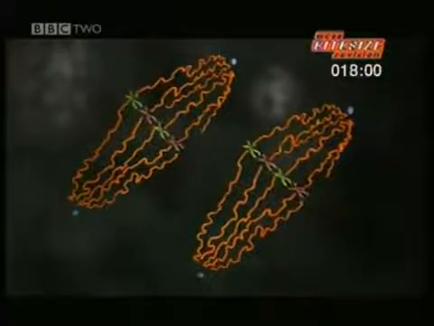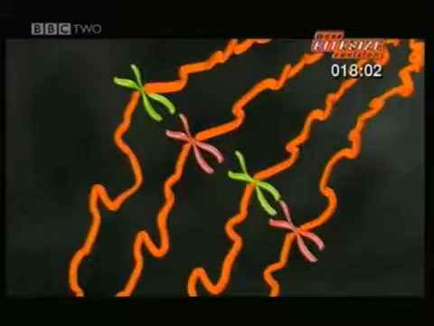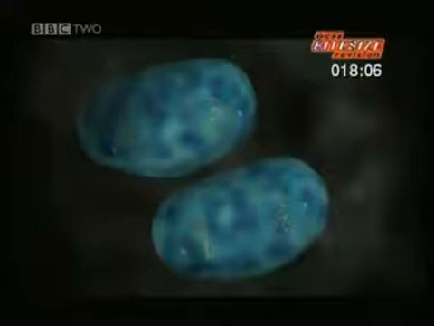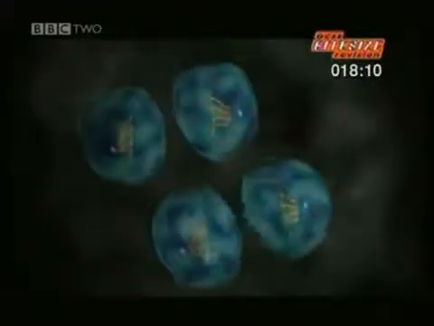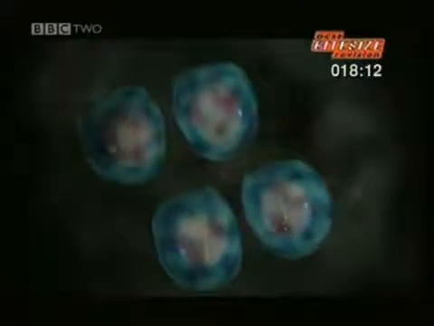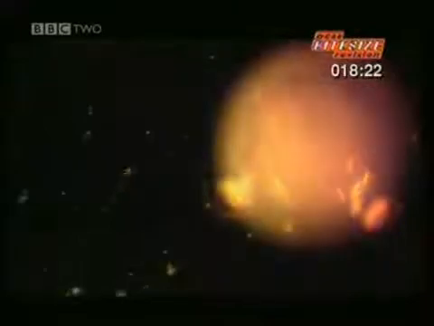Once more, a fiber spindle forms to split the chromatids apart. In a man, they all develop into sperm. In a woman, one of them will become an egg. Meiosis only happens to make these special sex cells, special because they hold just half the genetic recipe for a whole person.